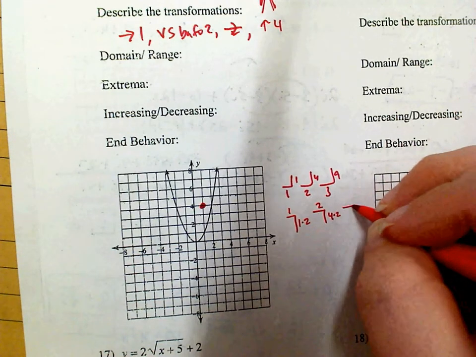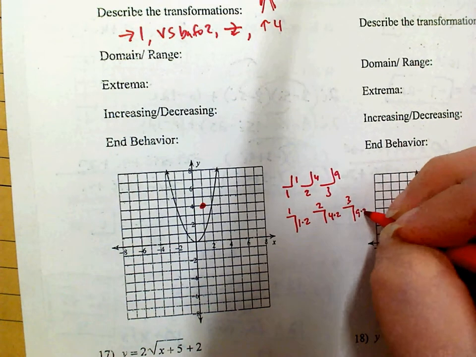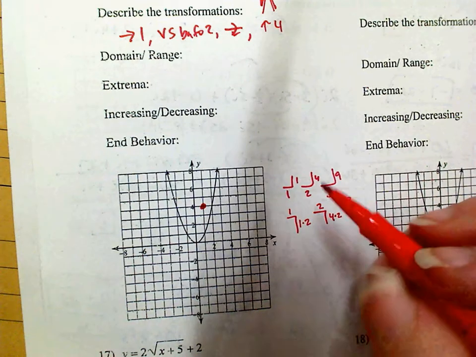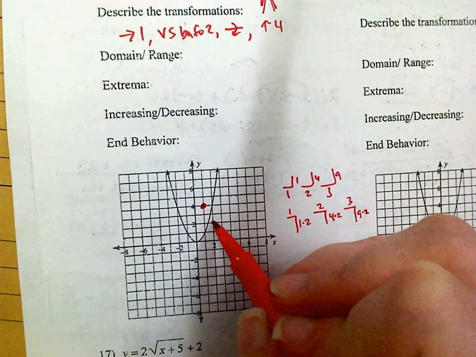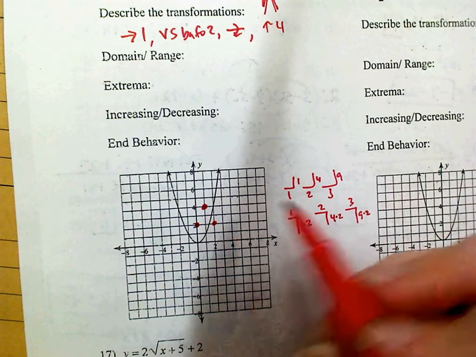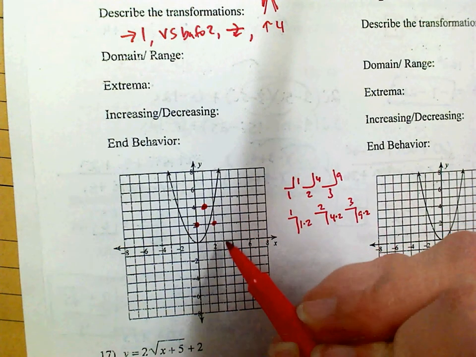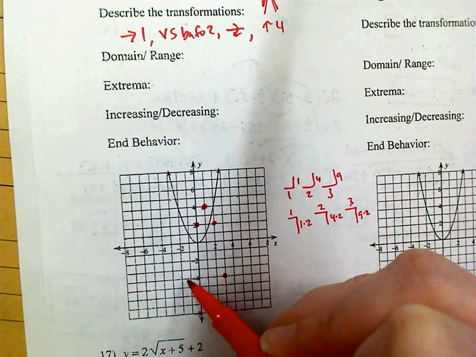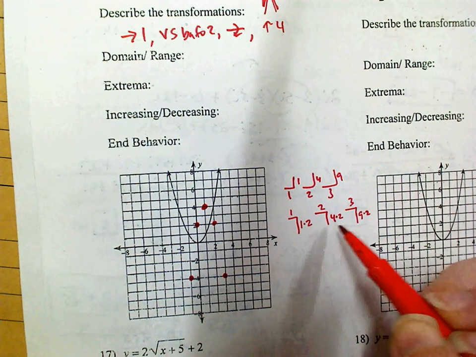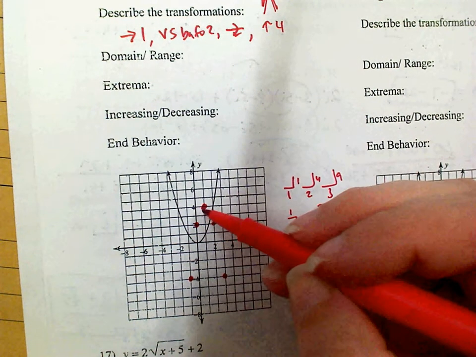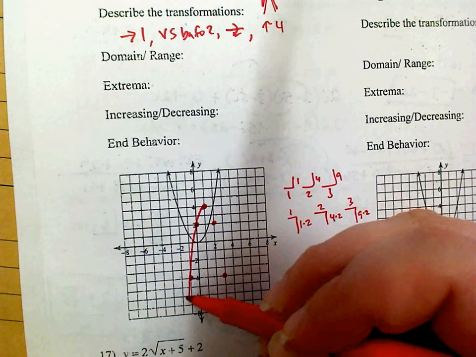So I'm going to go to the right 1 and go down 2 on both sides. I'm going to go to the right 2 and go down 8, which is ending at negative 4. And I'm definitely not going to be able to see over 3 and down 18, so I just connect, and there's my parabola.